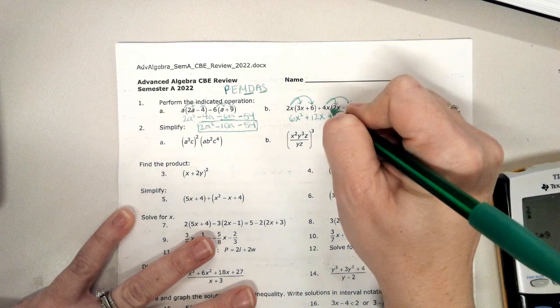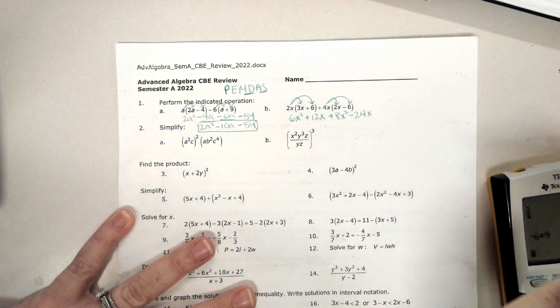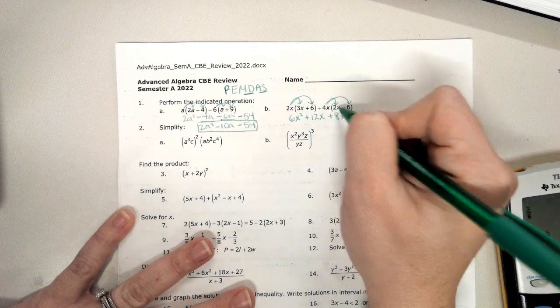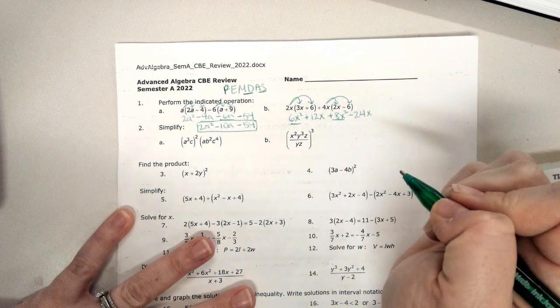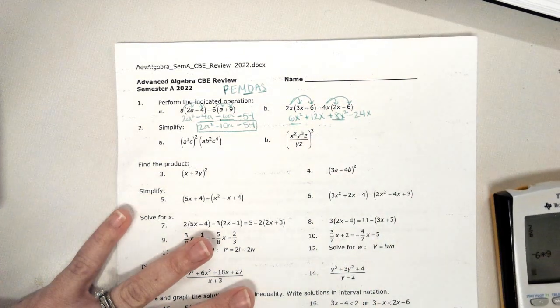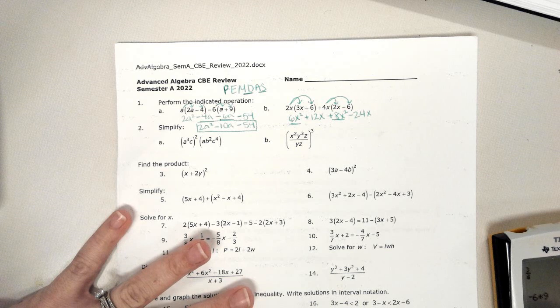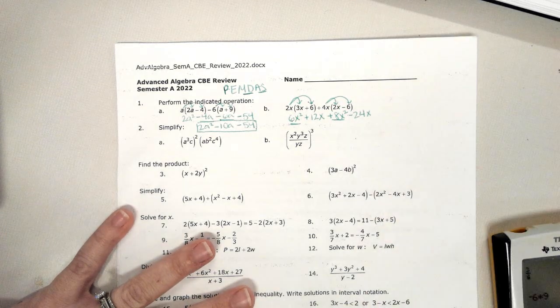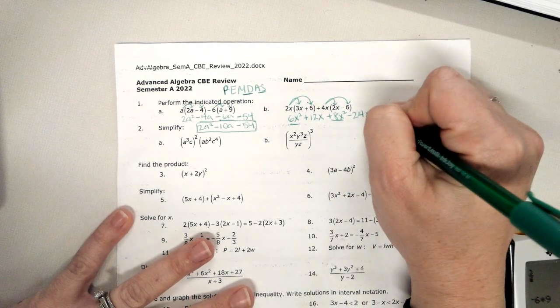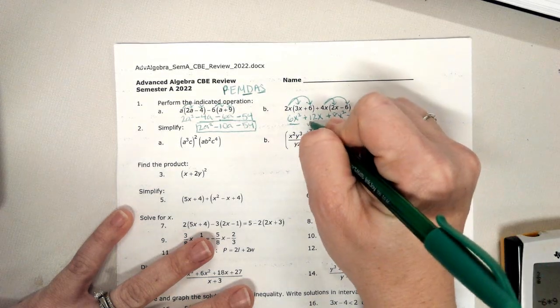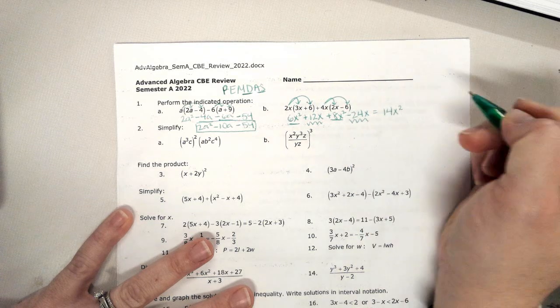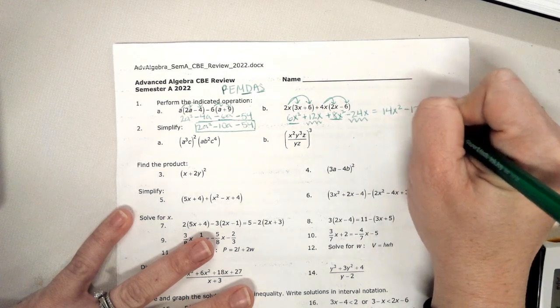Oop, this is squared. 4x times 2x is 8x squared. Sorry about that. X and x twice is squared. So like terms are 6x squared plus 8x squared. Well, 6 plus 8 is 14. Yes. So this becomes 14x squared. And then we have 12x minus 24x, which is negative 12x.